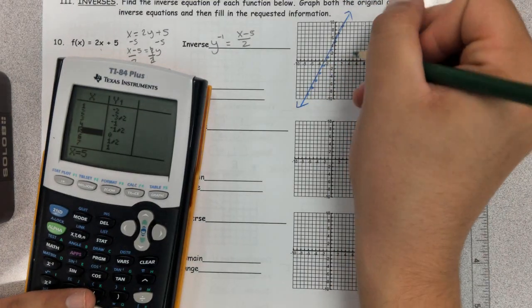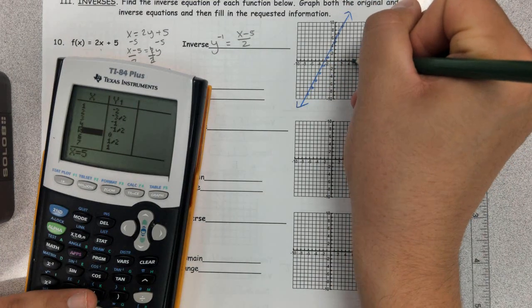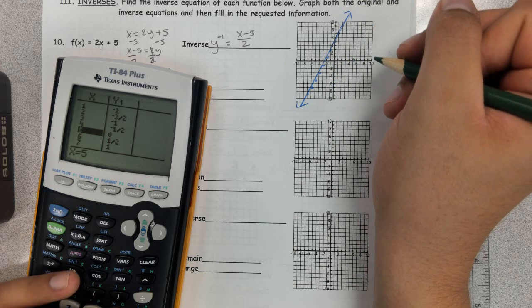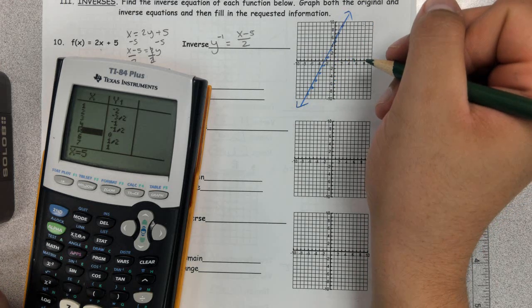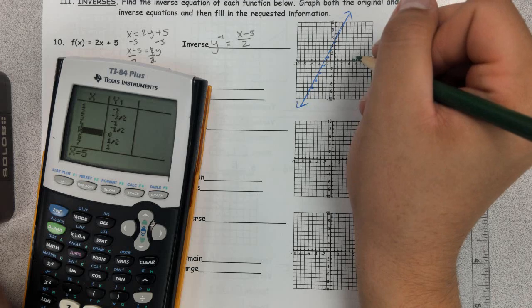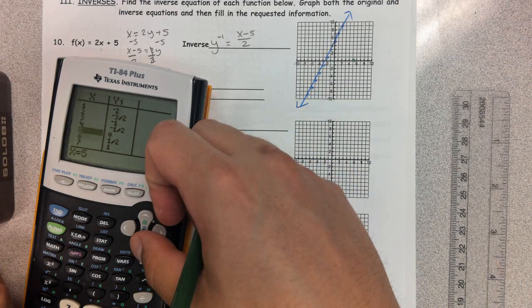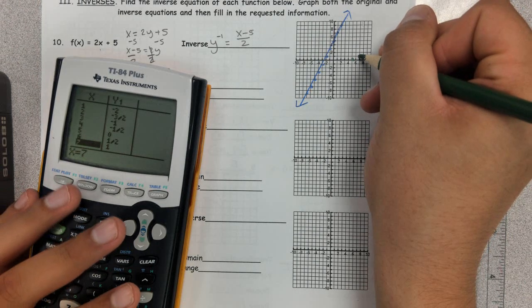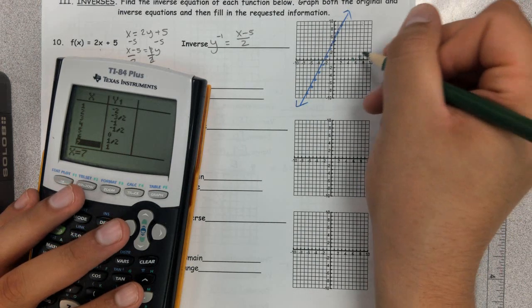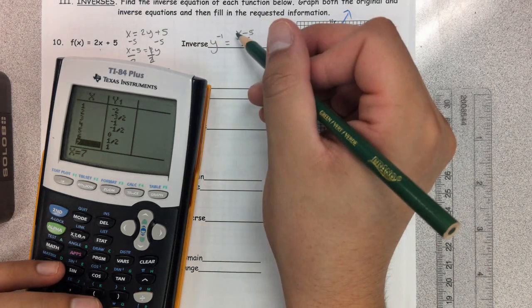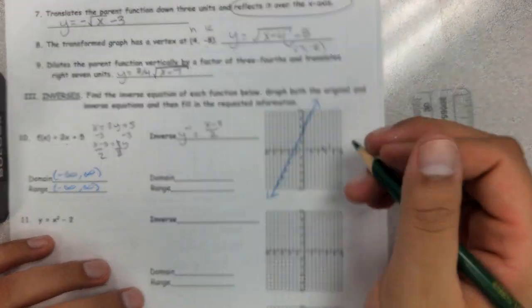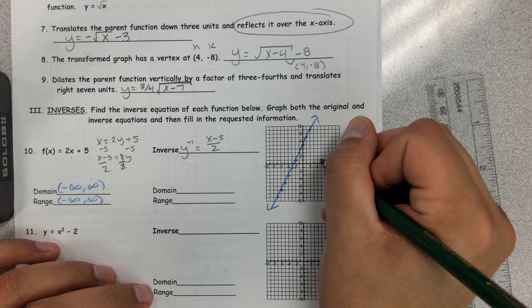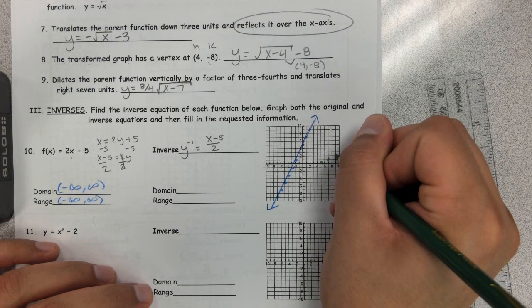There's a point at 5, 0. What else? That's 7, 1. And then also we know the slope, it's 1 over 2, so let me just follow that slope, 1 over 2. So go up 1, right 2, up 1, right 2.